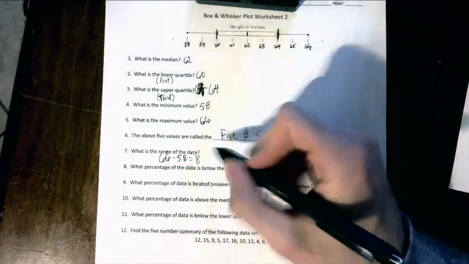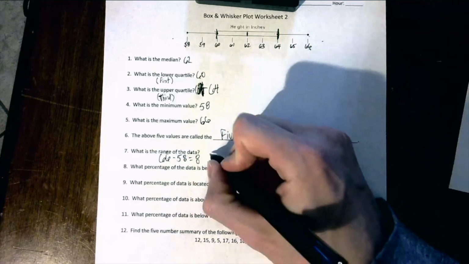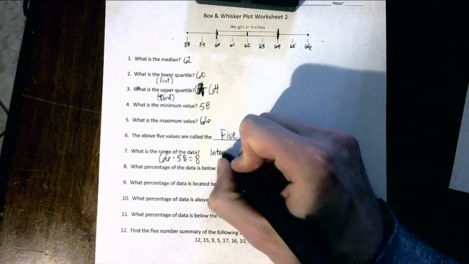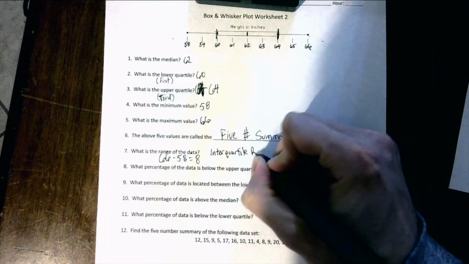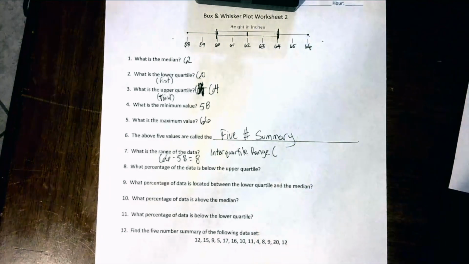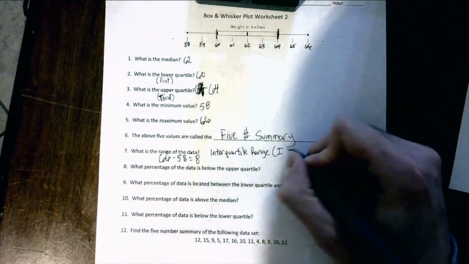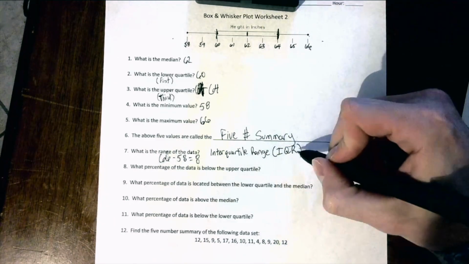But there's another thing I want you to add to this, because I think this might be what it was actually referring to. There's what's called the interquartile range. And that's usually abbreviated as just the IQR, interquartile range.